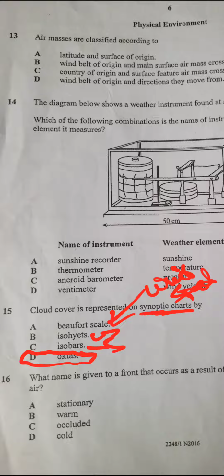So what is the main difference between isohyets and isobars? Isohyets are lines connecting points of equal rainfall, whilst isobars are lines connecting points of equal atmospheric pressure. Let us move on to question number 16.